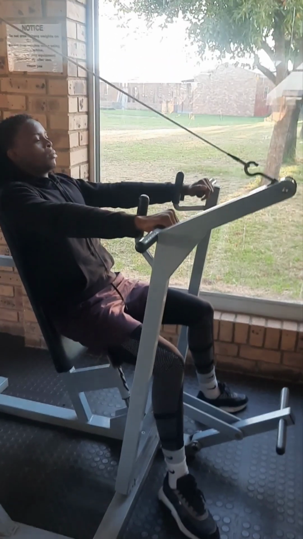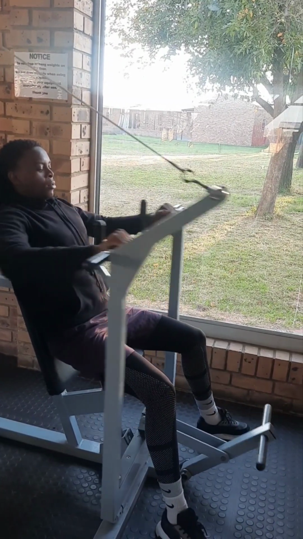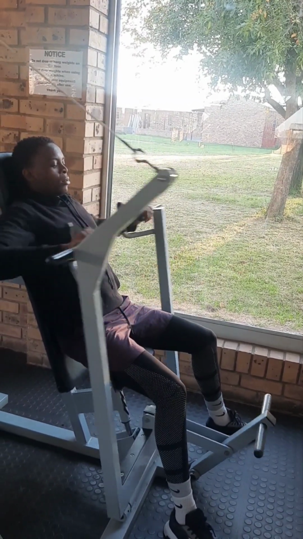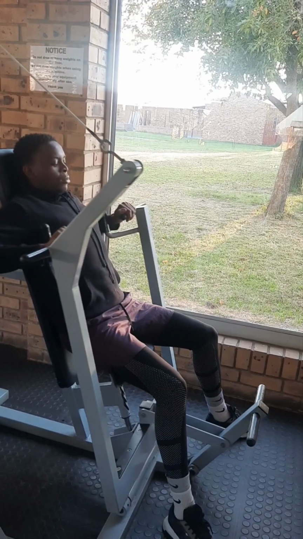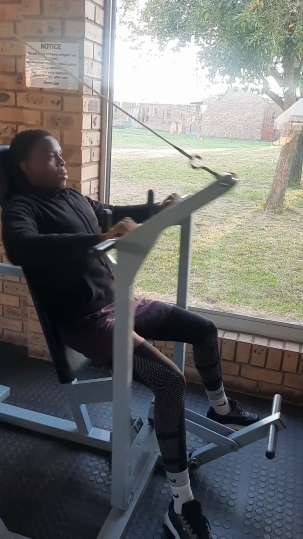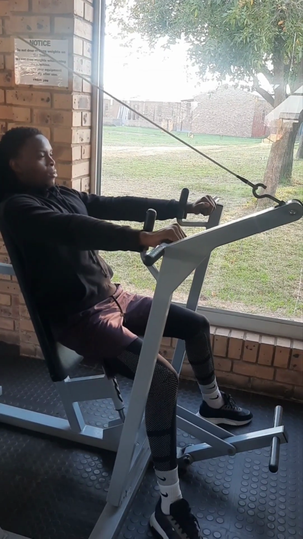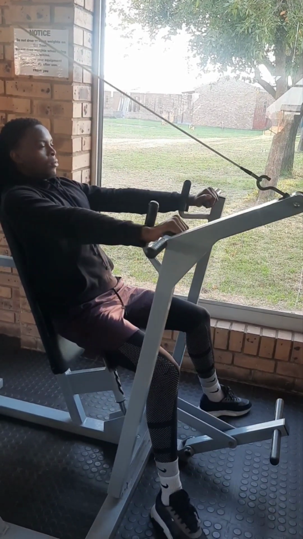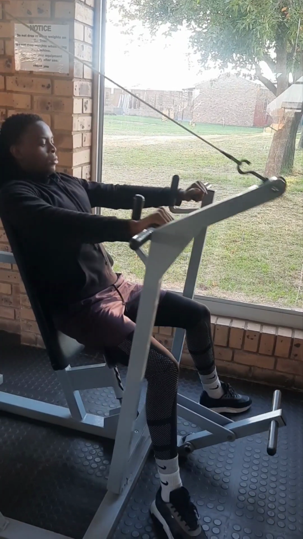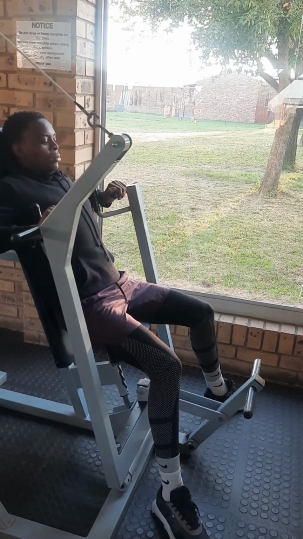And you do it for the desired number of repetitions. 3, 2, 1, let's go. He's also going to do a set of 12 repetitions. As you can see that he starts by bending his elbow to 90 degrees and holding the hand grips. He then pushes the elbows forward, straightening them.